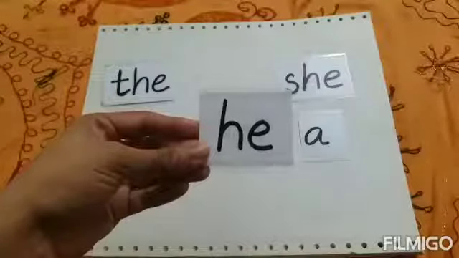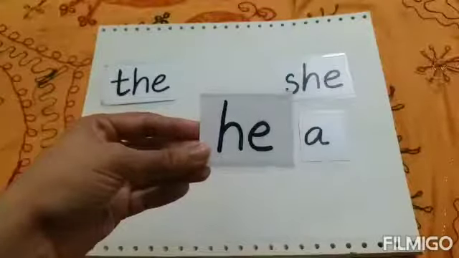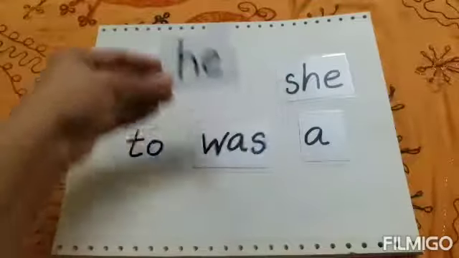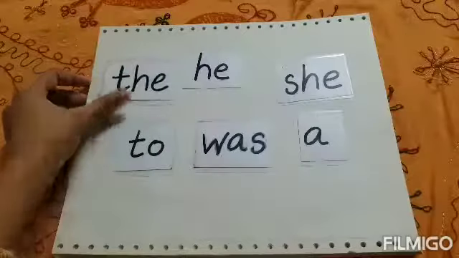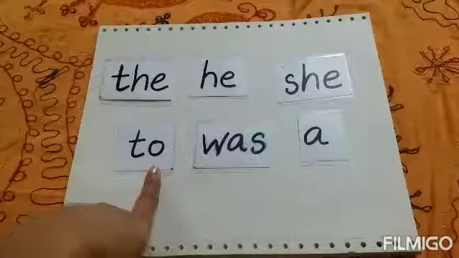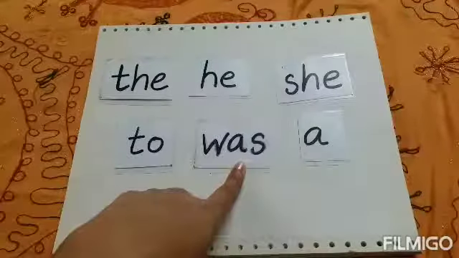You can ask them often, whenever you find time, what is this? It is he. What is this? It is the. Likewise, you can start from 2-letter words and then proceed with 3-letter words.